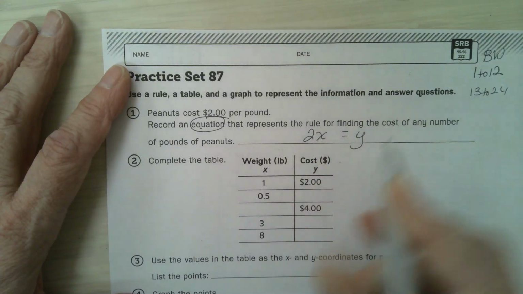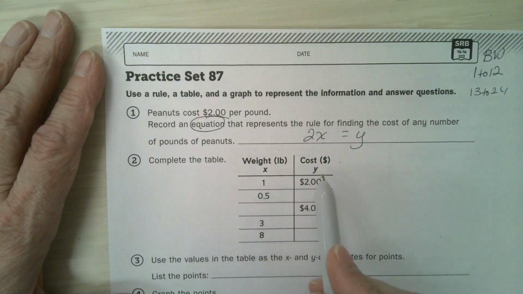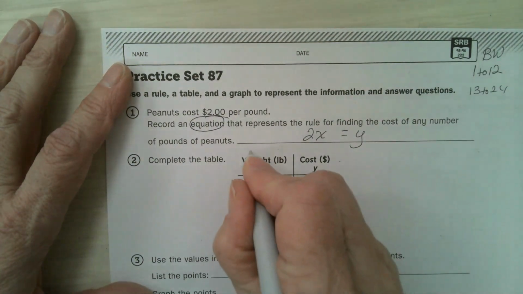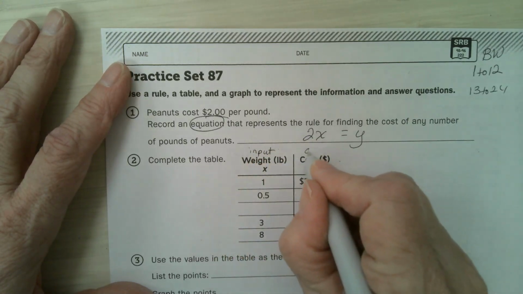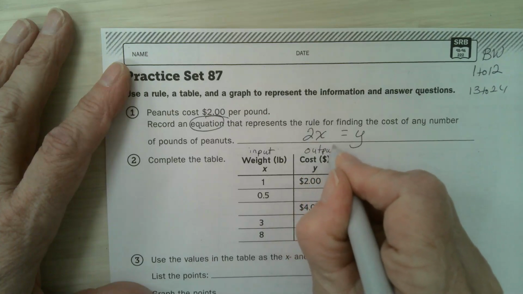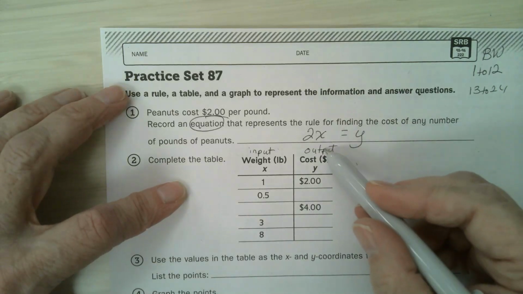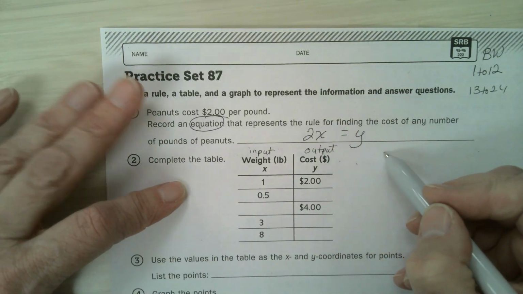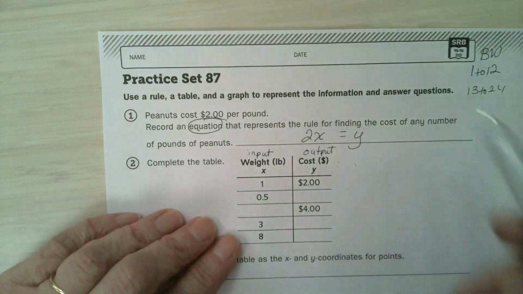Why am I using that? Because in the table that they've already started, they've used X and Y. Again, this is your input, and this column is your output. So you should have your equation 2x equals y. Now let's look at the table and complete it.